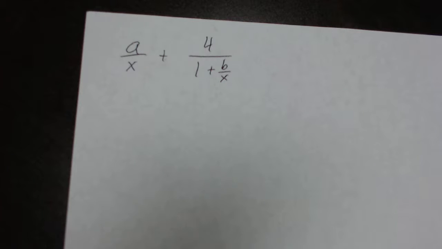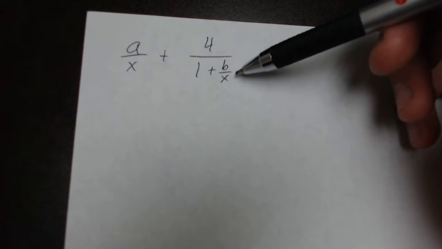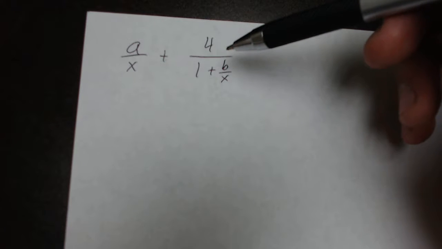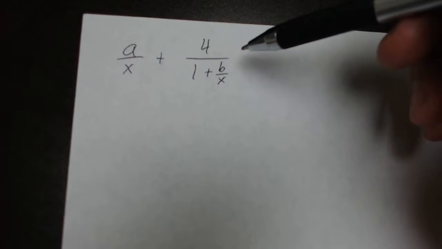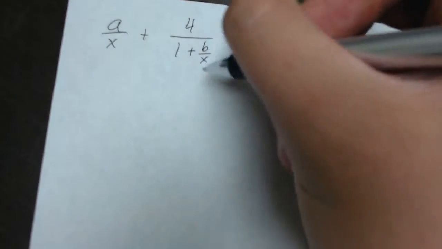When we see this complex fraction right here, remember we have to start from the smallest fraction and work our way up. The smallest fraction is always the one with the shortest line or the thinnest line. I believe in your book they just darken the actual middle line of whatever fractions you're dealing with. So we're going to start in this denominator right here.